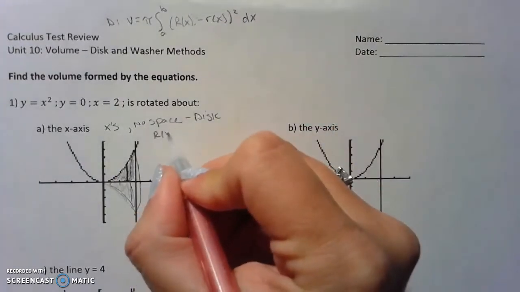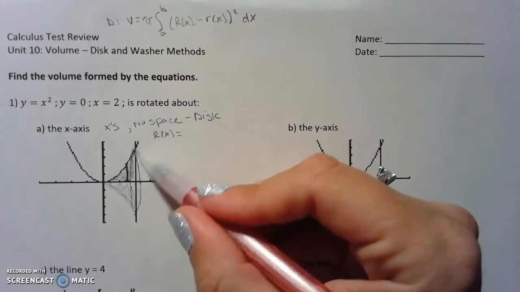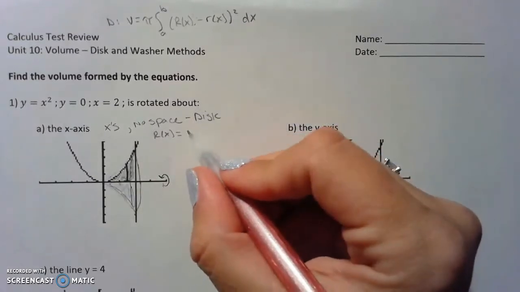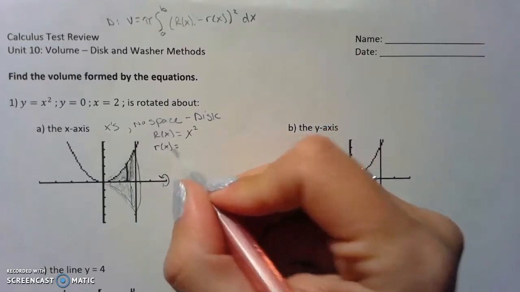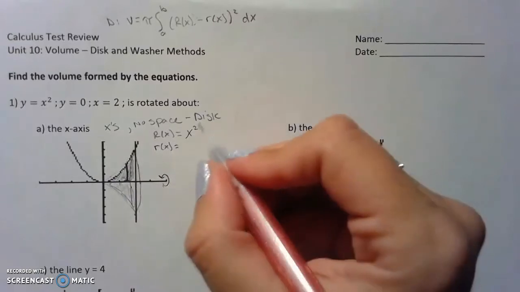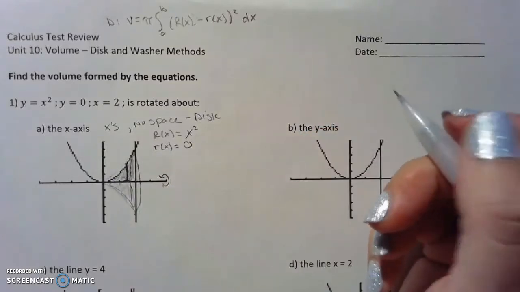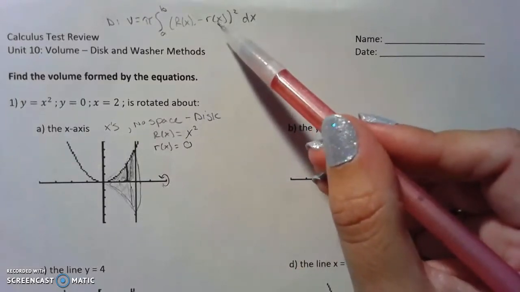So our big R of x is the distance to that function, which here is x squared. And then our inner radius is from the x-axis to the x-axis, which is a distance of 0. So when we plug this in, this is going to be a 0 here.